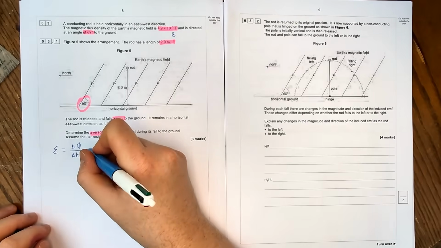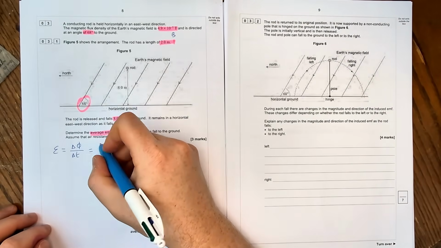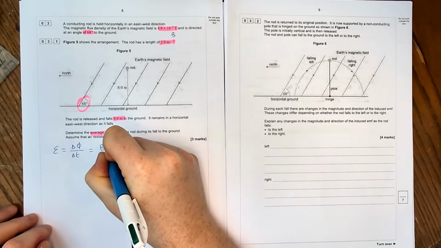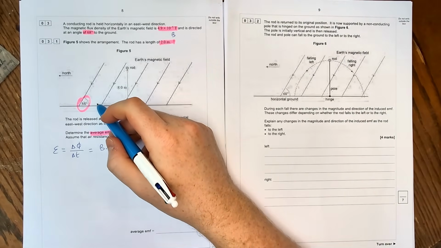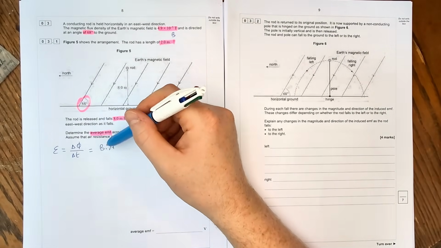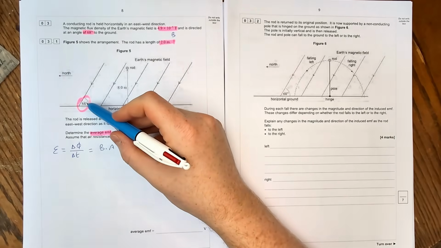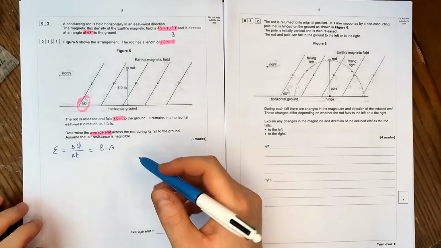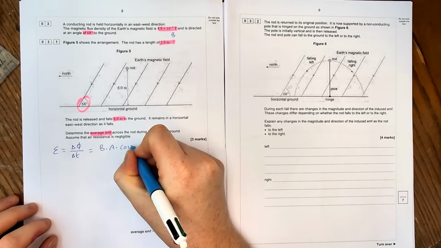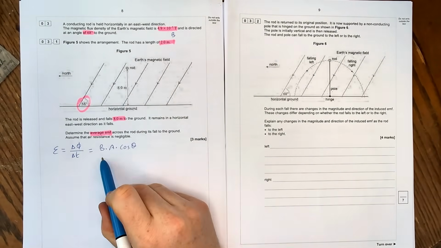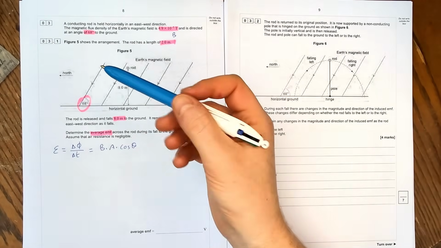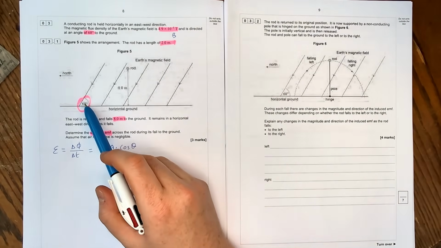So how do we do that? Let's rewrite this a little bit. Flux is equal to flux density times area. Then we've got to figure out how to get this angle involved. How do we modify this equation to get that 68 degrees involved? We modify it to be BA times cos theta. There are two ways of looking at it. It does have this version of it in your data sheet when you look at flux linkage. The second thing to look at is the motion of the rod.